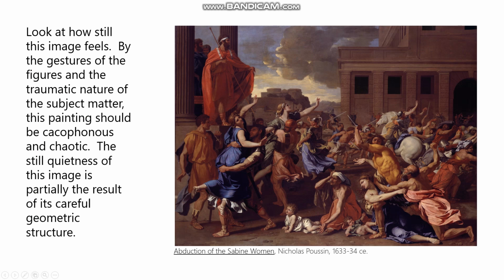It works in a very different way here with the Poussin, because in the Poussin painting, based on the gestures of the figures and what's going on and the basic subject matter of the painting, this should be a very traumatic and a very cacophonous kind of image.